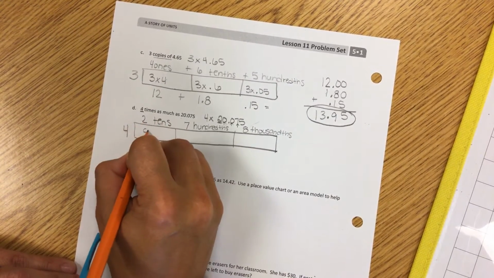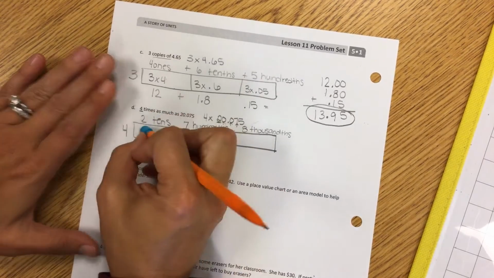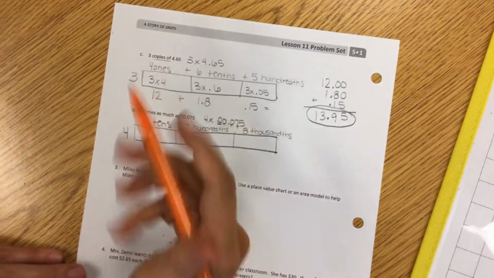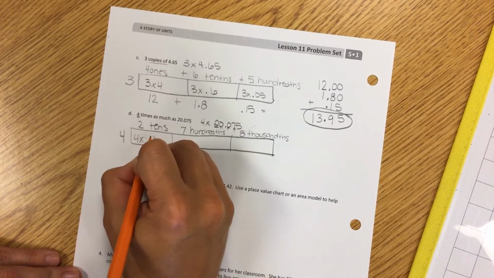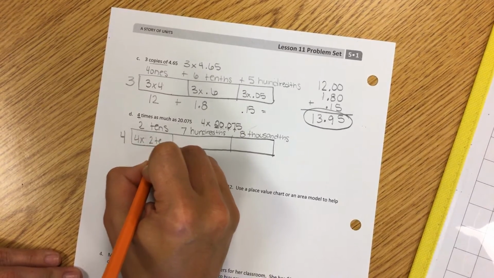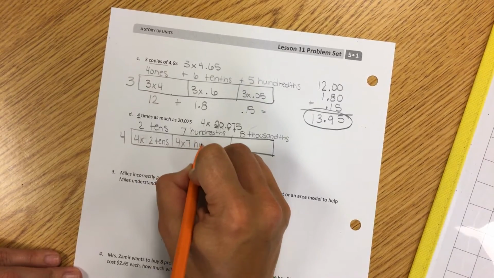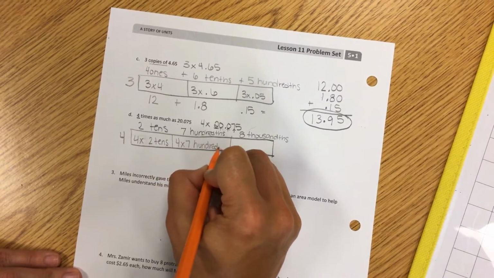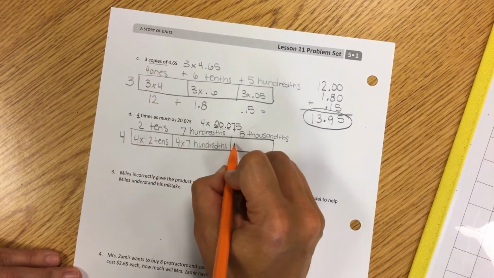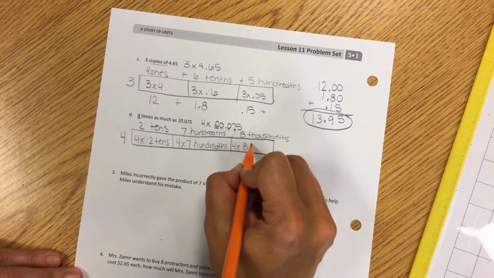Okay, so if I were to come here, now I'm going to do 4 times 2 tens. Oops, sorry, I worked a little bit ahead. I'm going to do 4 times 2 tens. I'm going to do 4 times 7 hundredths. And then I'm going to do 4 times 8 thousandths.